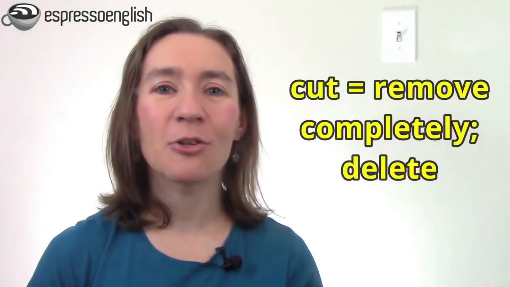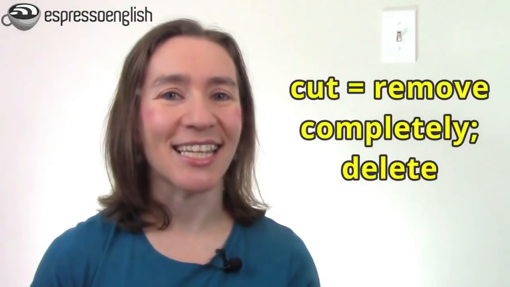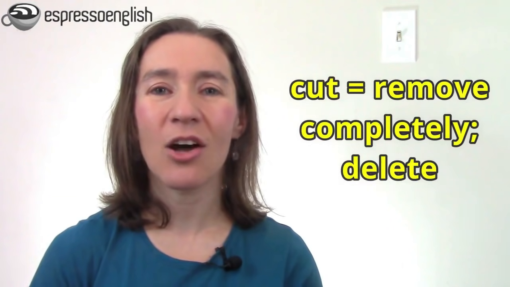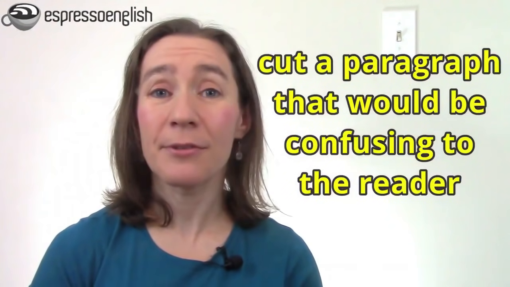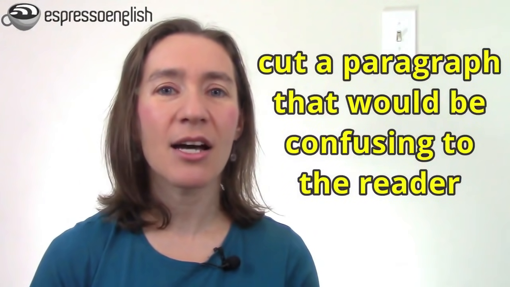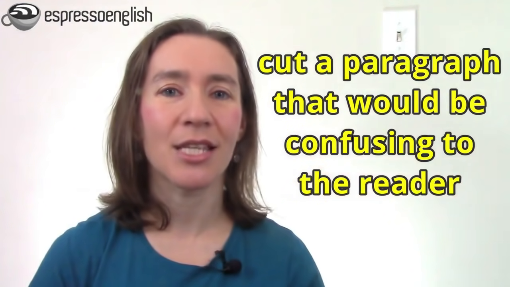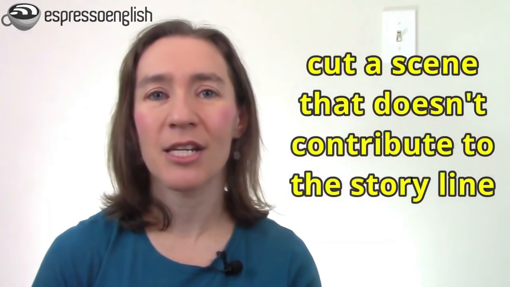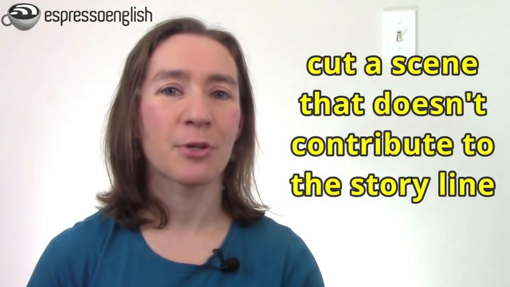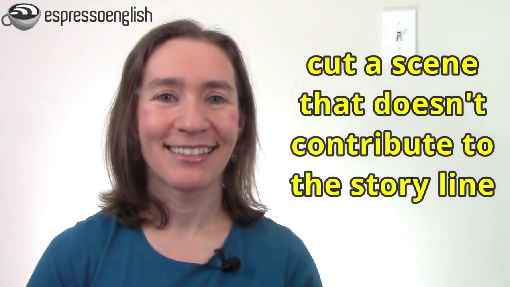Cut can also mean to remove or delete completely, and this is most often used when talking about text, plays, and movies or TV shows. If I'm editing an article and I see a paragraph that would be confusing to the reader, I might cut that paragraph, delete it completely. Or the producers of a movie might decide to cut a scene that doesn't contribute to the storyline. They would remove or delete that scene totally.